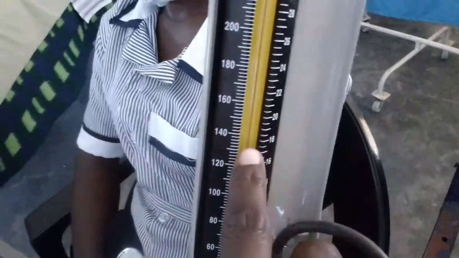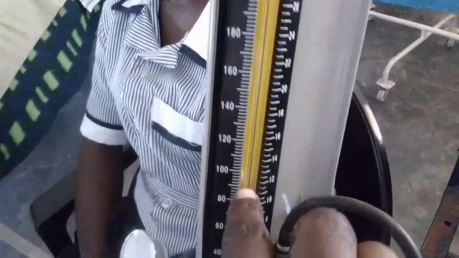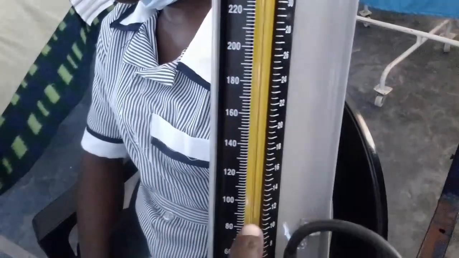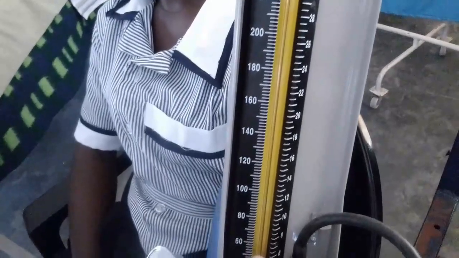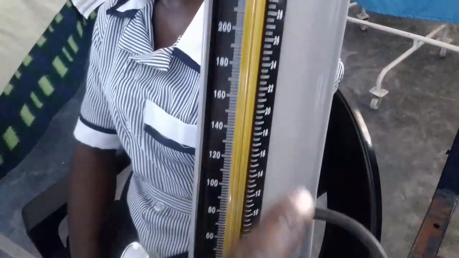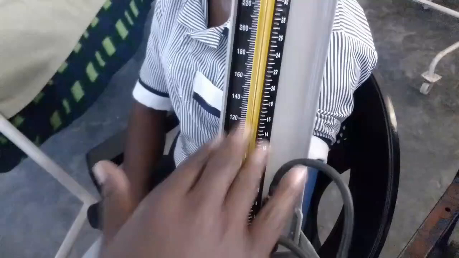So at least the strongest beat was felt around 110 millimeters of mercury. So that has to be the systolic. Then that strong beat began to fade around 90 somewhere there, and the sound reduced drastically at 80, and then here it became quieter. So you can say the blood pressure is 110, which is systolic, over 80, which is diastolic, millimeters of mercury. So you can put it there.